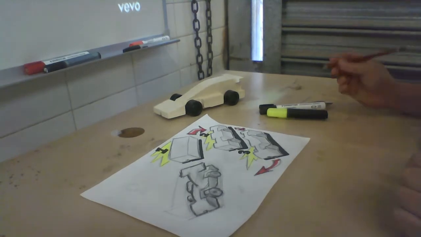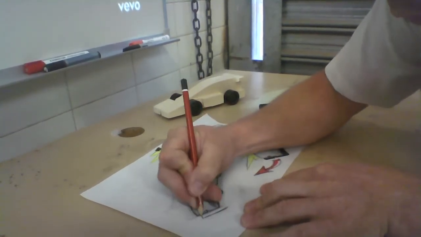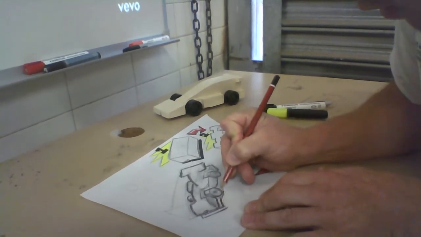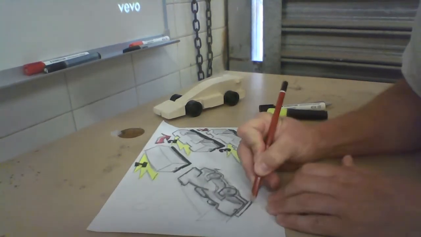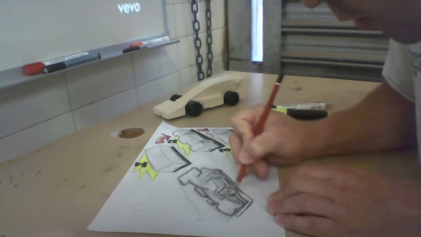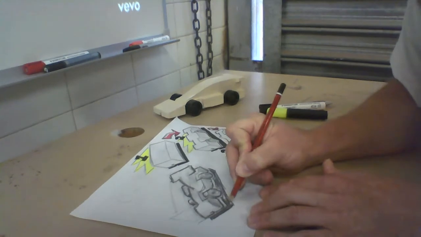Alright, cool. My next step would be to give this a drop shadow. I'm doing a really simple one, just dropping off the bottom of the car down at a bit of an angle, and I leave a little bit of space between the car and the shadow itself. What that does is emphasise the highlight, so that you don't mix up your shadow with your car.